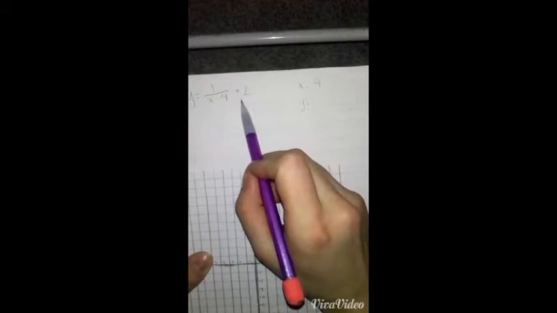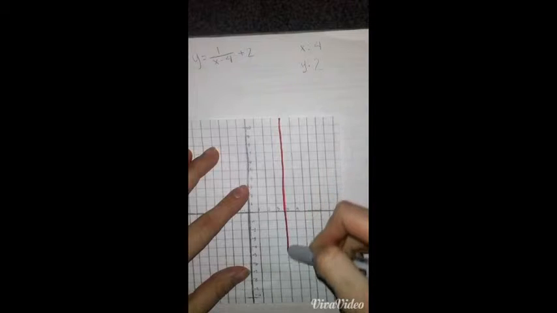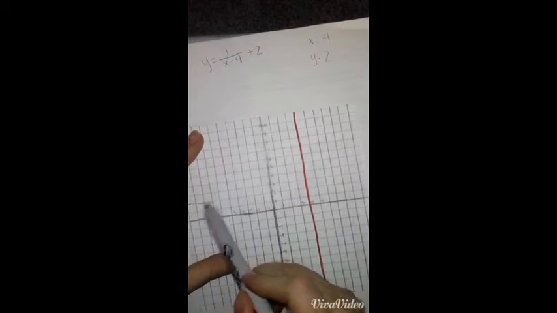And you find the y asymptote by looking at the number at the end of the equation, which is positive 2. So the y asymptote is positive 2. So we're going to graph those. Positive 4, and then the positive 2.